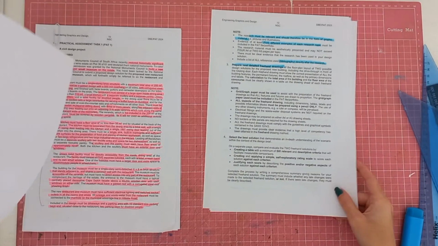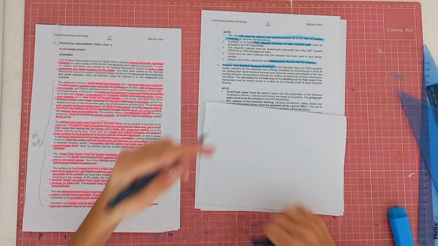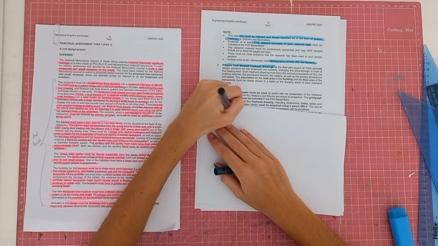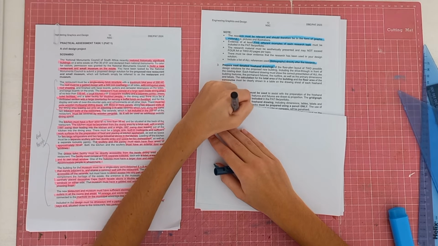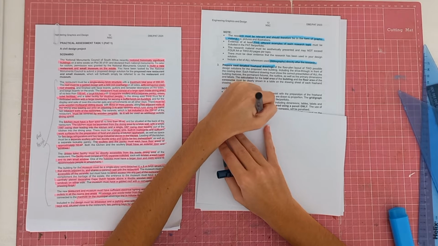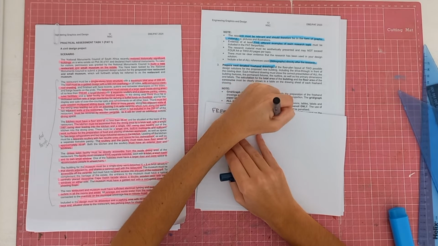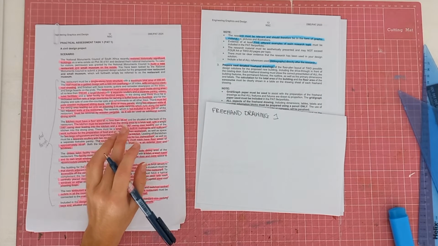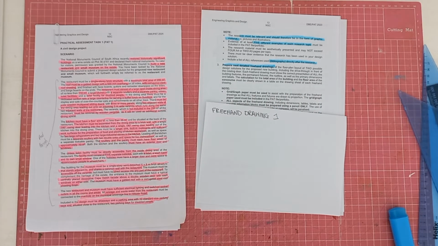Okay, so now say this is my freehand drawing 1. So I'm not going to do a second freehand because I'm just going to run with one freehand drawing 1. Okay, so say I'm not going to exactly design the conference center exactly to how they want it done. I just want to have a little bit of an example to show you guys what is required.